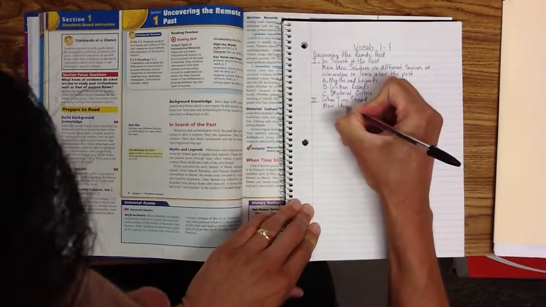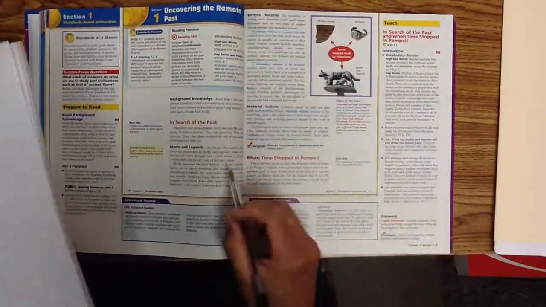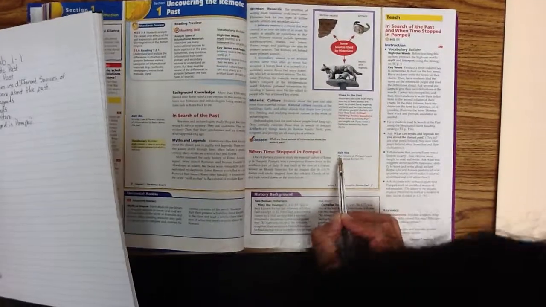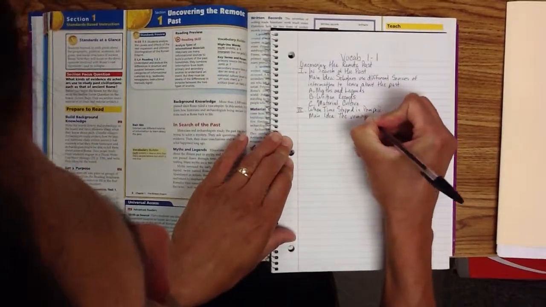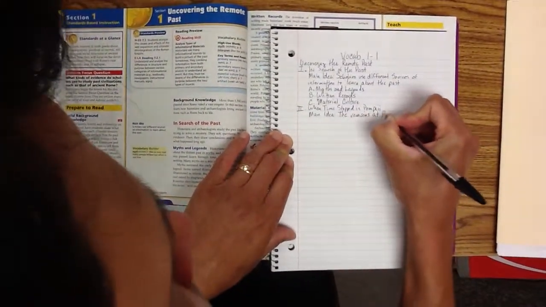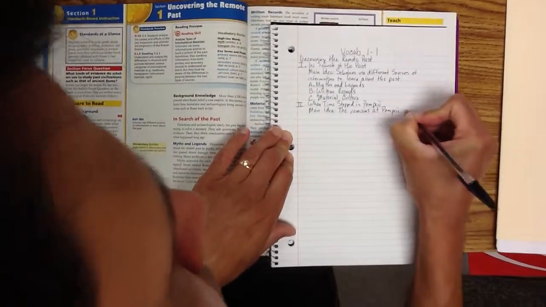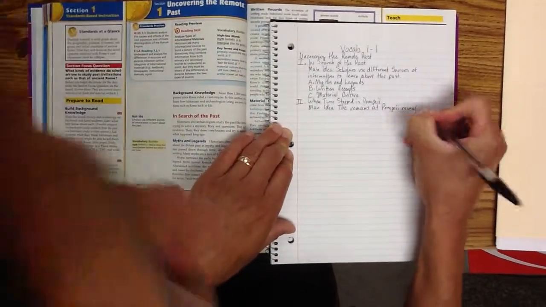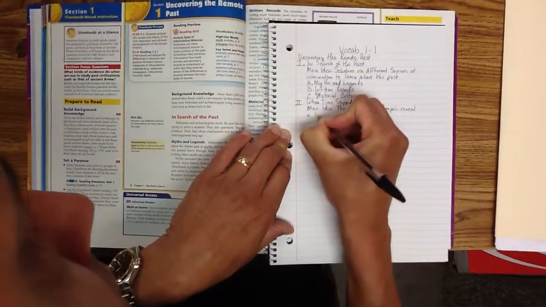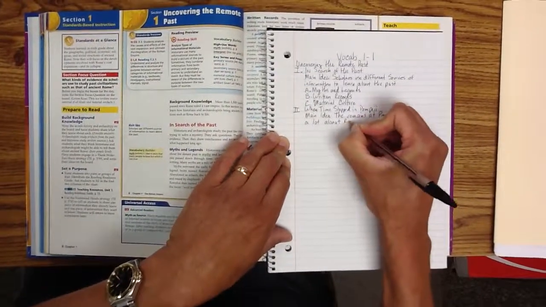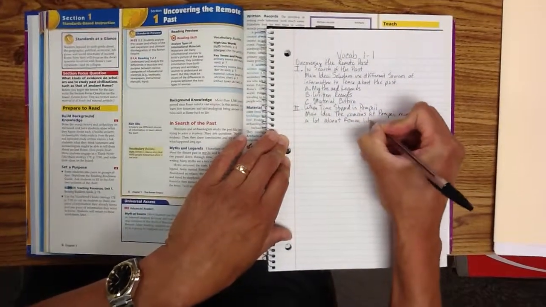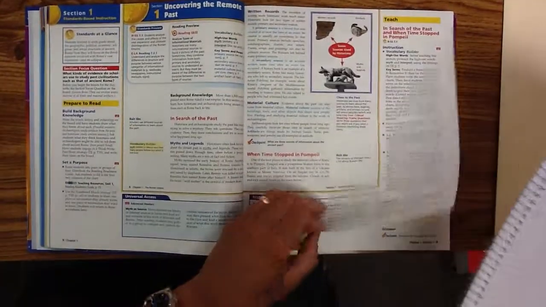And once again, now that I've got a red section, I need the main idea. And so I look for this. Oh, here it is. It's always out in the margin next to the red section. Main idea, the remains at Pompeii reveal a lot about Roman life. So I'm going to copy that down. The remains at Pompeii reveal a lot about Roman life.